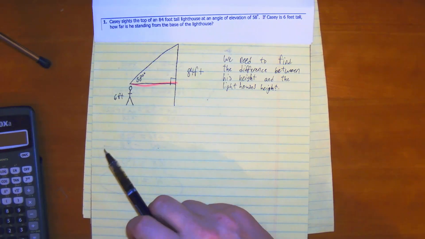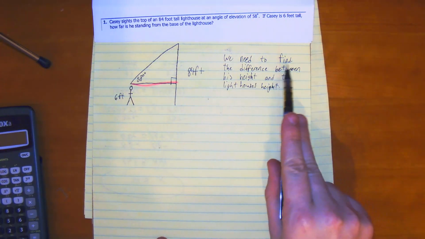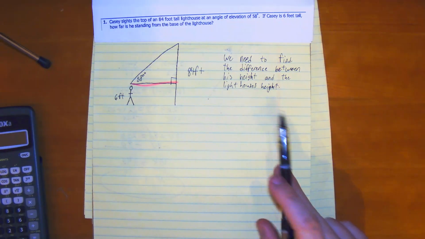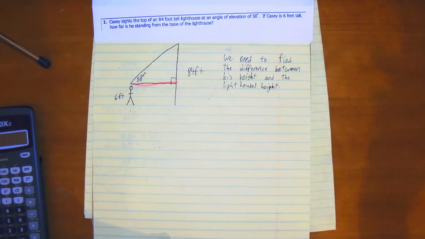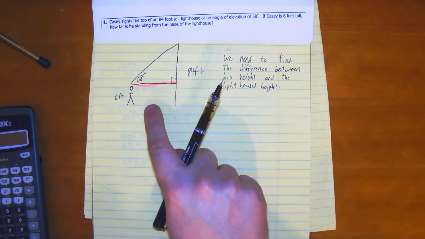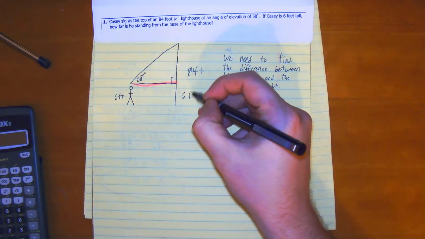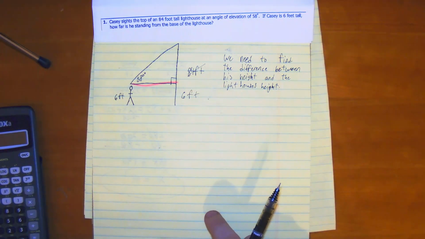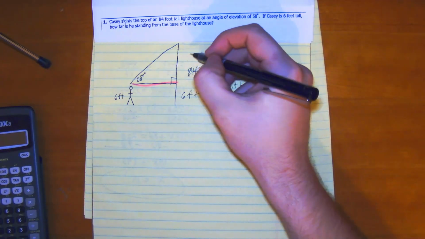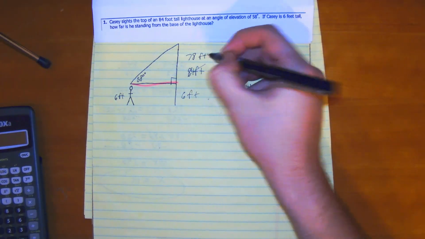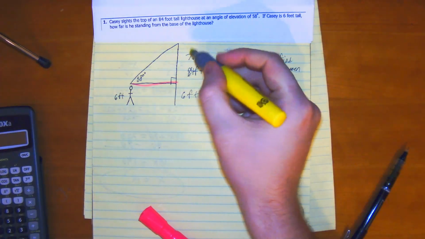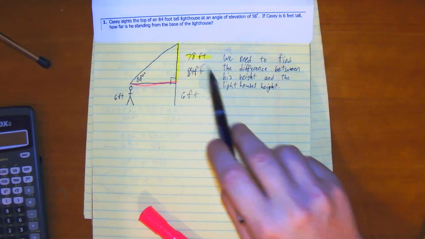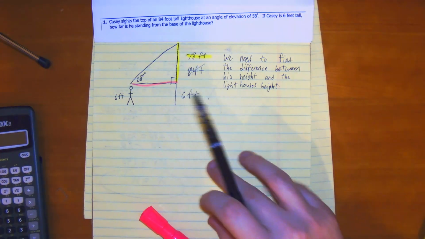So first we have to subtract 6 from 84. We need to find the difference between his height and the lighthouse's height. Very poorly written, handwriting wise. So 84 minus 6. This right here is 6 feet. Therefore, this is going to be 78 feet, because we subtracted his height of 6 from 84.